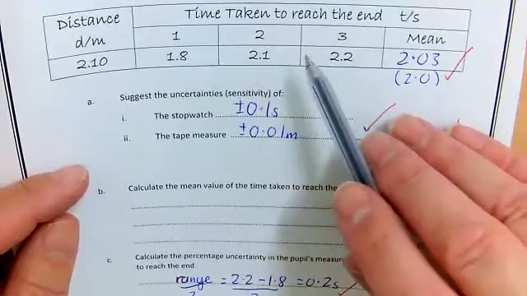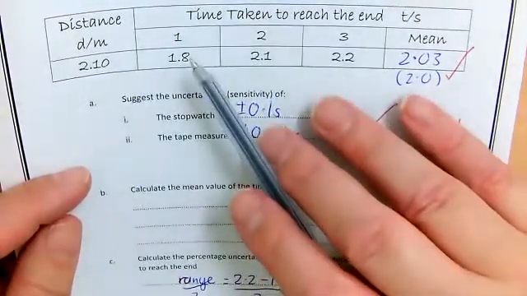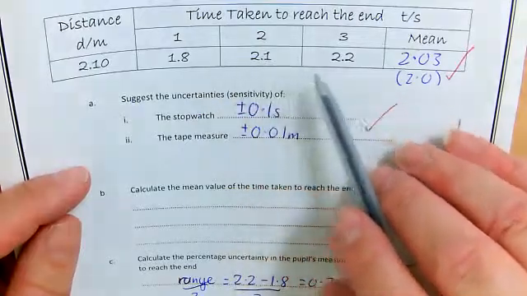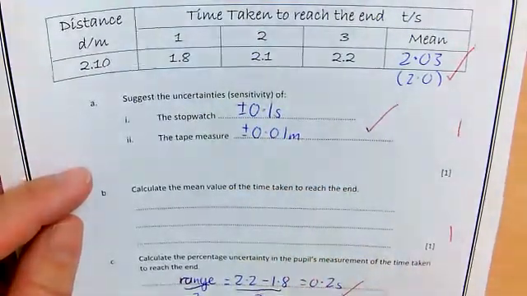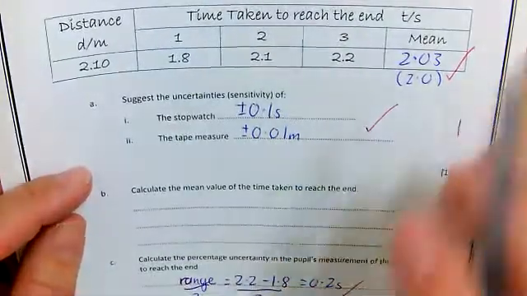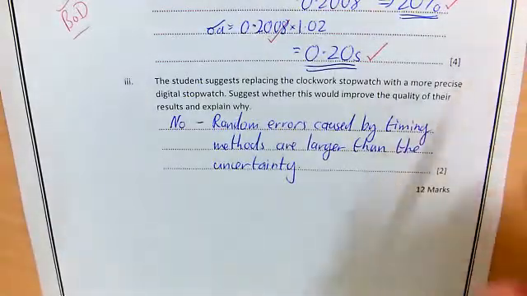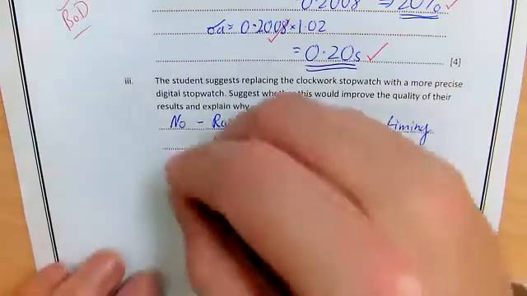But in this case, it's not. We've got a very large random error, which is caused by that manual timing. It doesn't matter how precise your stopwatch is, your timing will still have the same or very similar level of random errors. So basically, it was 1 mark for the answer.